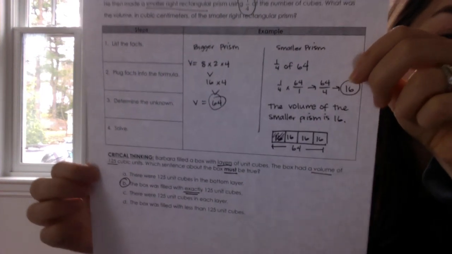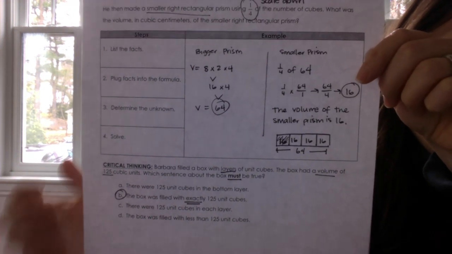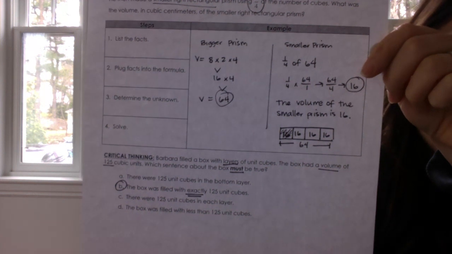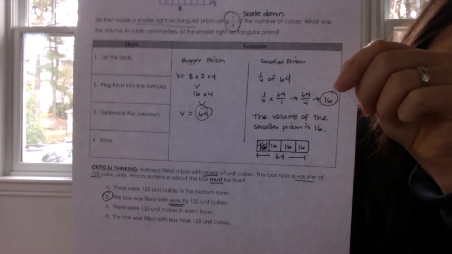So you're going to try some more of these problems. Some of them do get a bit tricky. I really encourage you to label everything and show your work so that rather than doing it mentally, you have a trail of your numbers so that if you do make a mistake, you can go back and fix it.